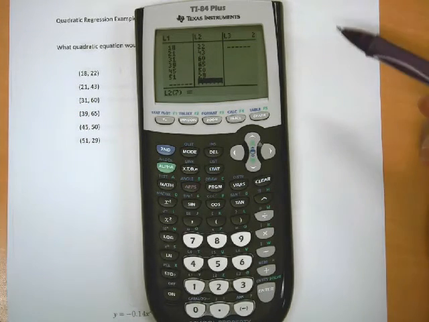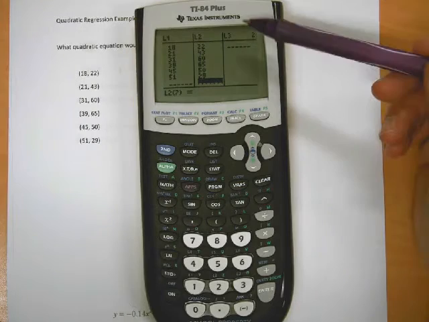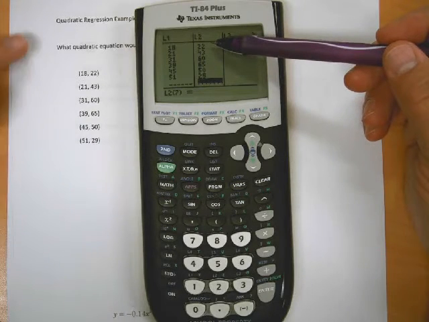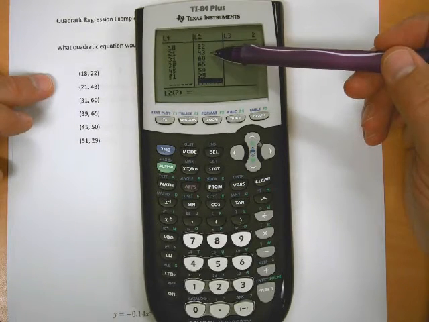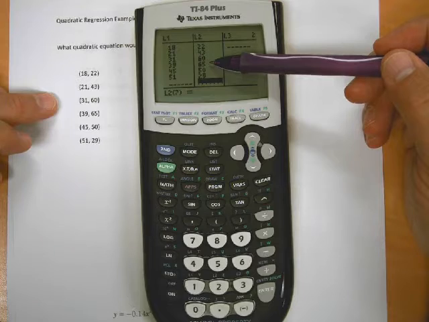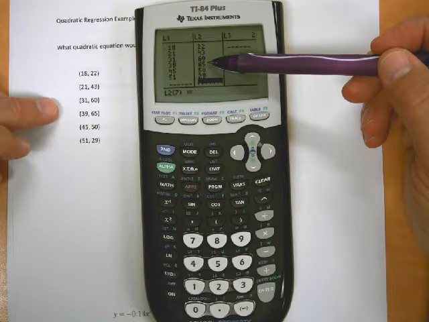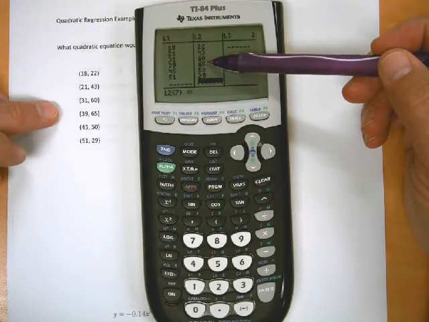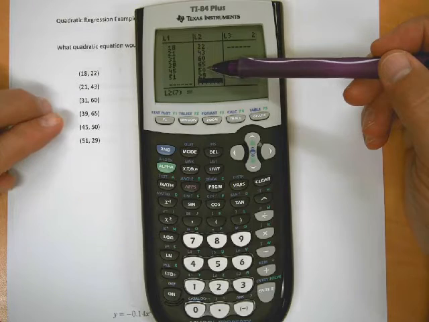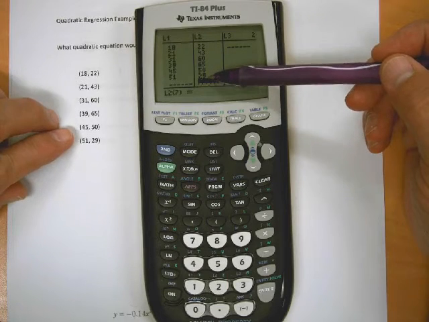And it's worth double checking to make sure you've got all of the points accurately entered. So 18, 22, 21, 43, 31, 60, 39, 65, 45, 50, and 51, 29.